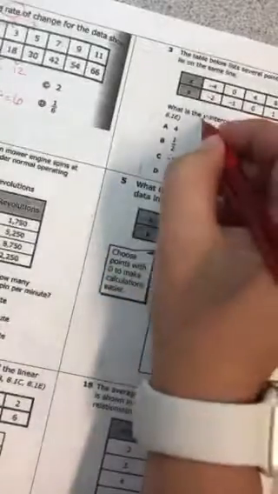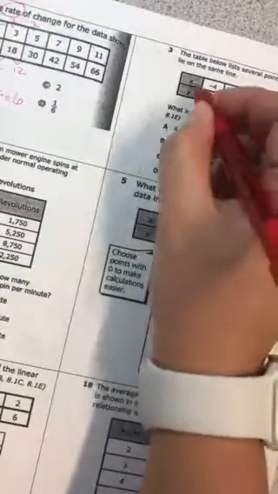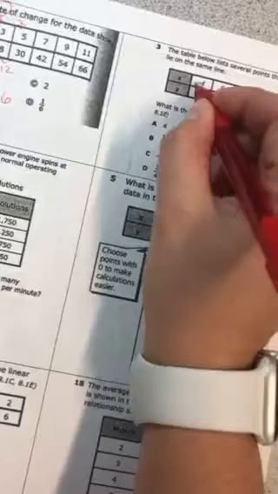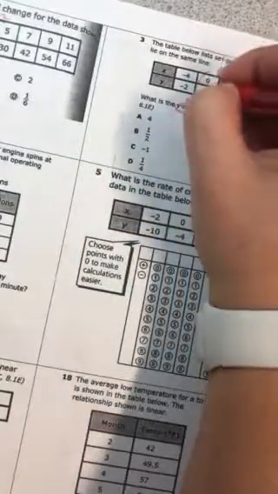Next one, what is the y-intercept? Again, the y-intercept is whenever x equals 0. Whatever's paired with it, that's the y-intercept. So the y-intercept is -1.